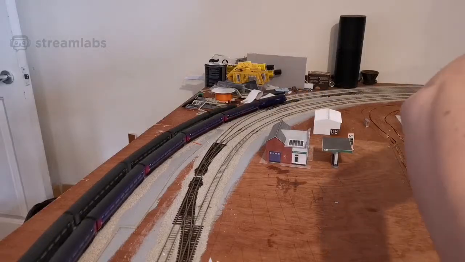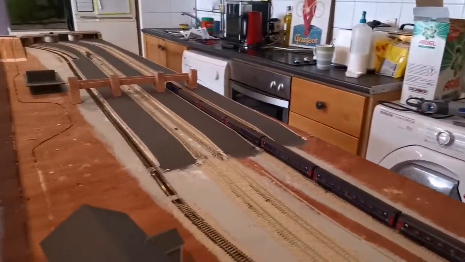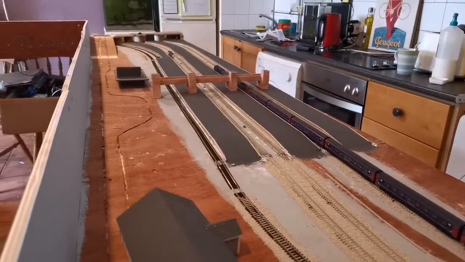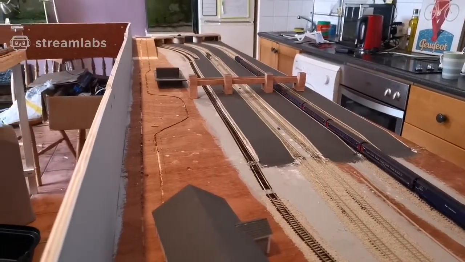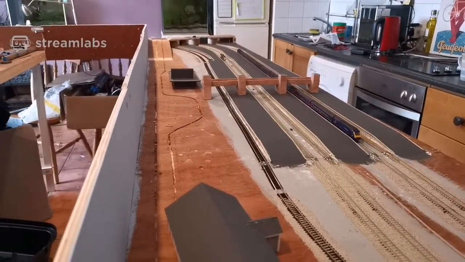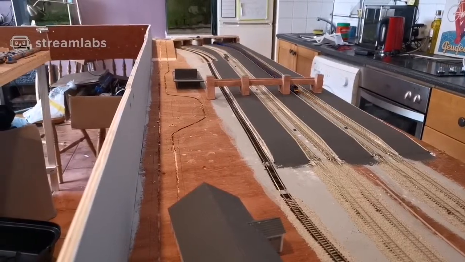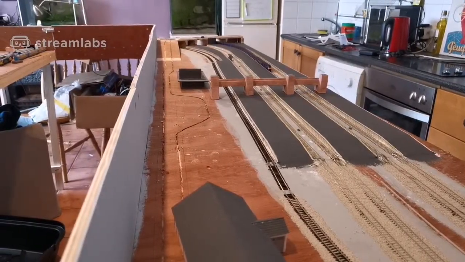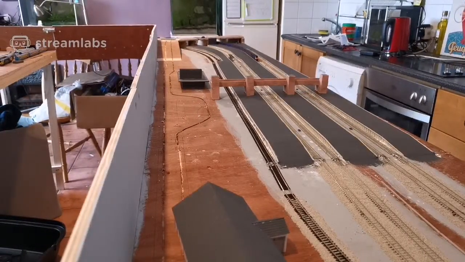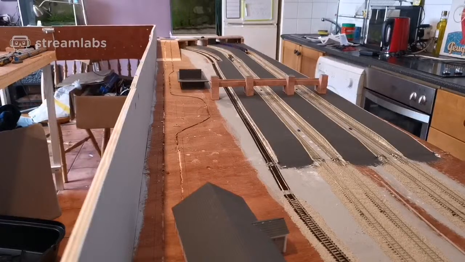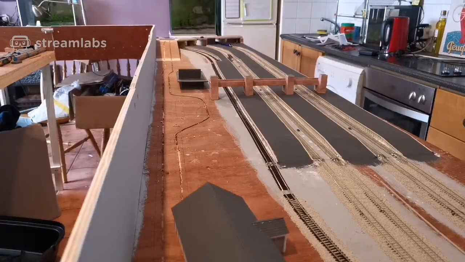So we'll move back round so you can see that. There you go, now you can see the change we've made. So the trains are not stopping there now. Not as often.